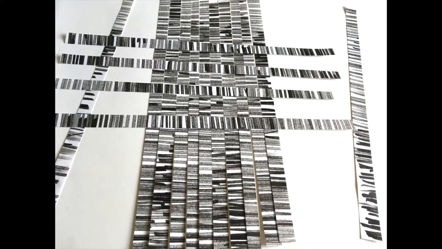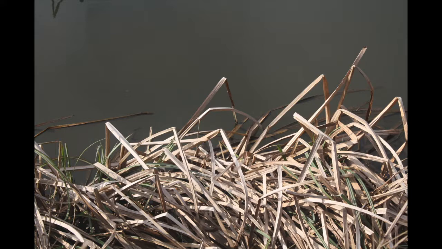I've tried to cut them in equal width. You can see how quickly new patterns emerge by mixing up the strips together. I'm using the strips to interpret the dried grass image. I can immediately see how paper strips can be used to mimic the shape and direction of each section of the grasses.